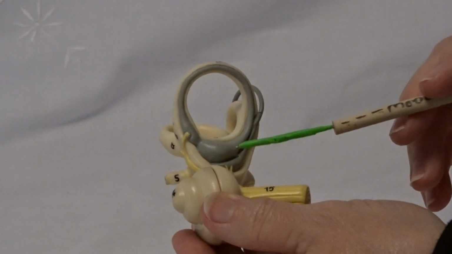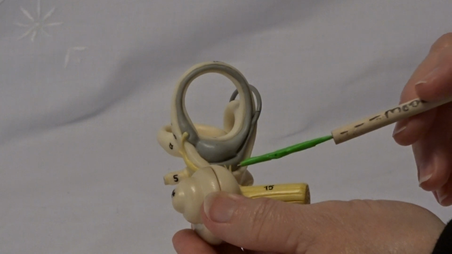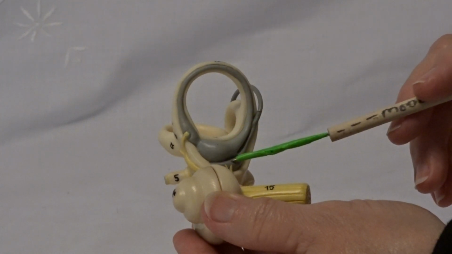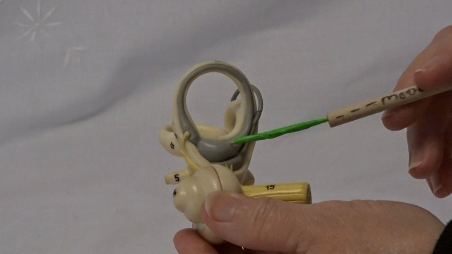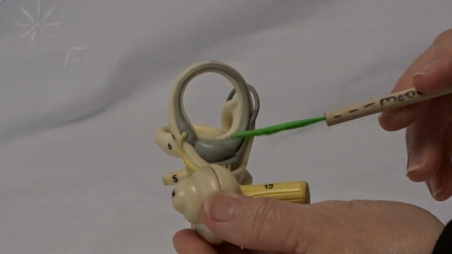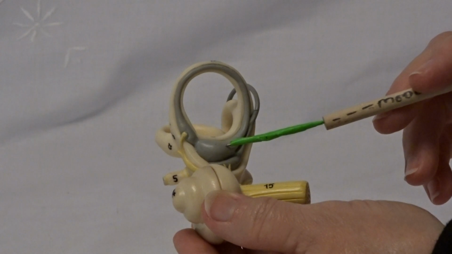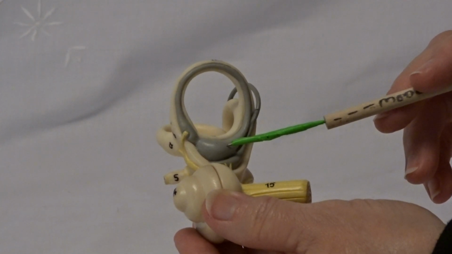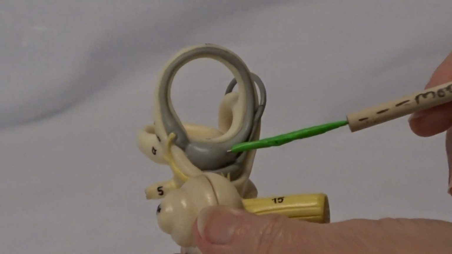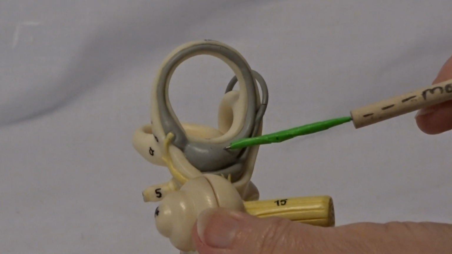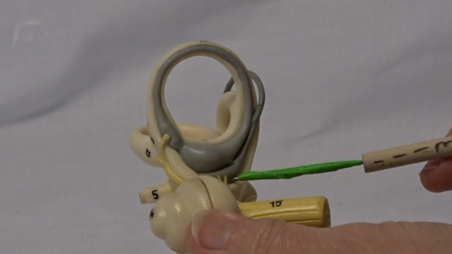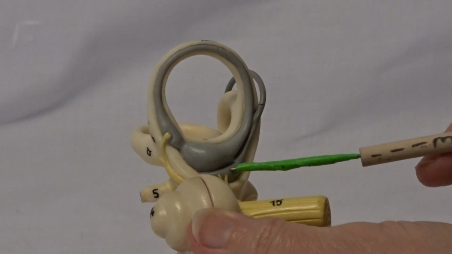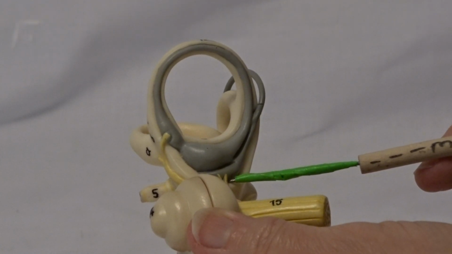Now, these structures here and here are not part of the semicircular duct. This is the membranous labyrinth portion of the vestibule. The enlarged sac that is closest to the semicircular duct is the utricle, and the smaller one underneath, or at least smaller from this model, is the saccule.